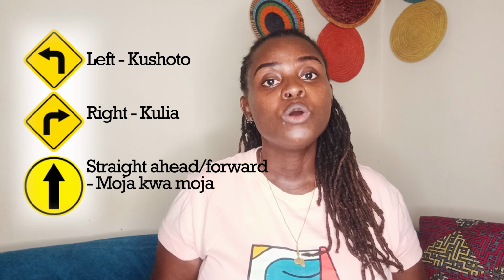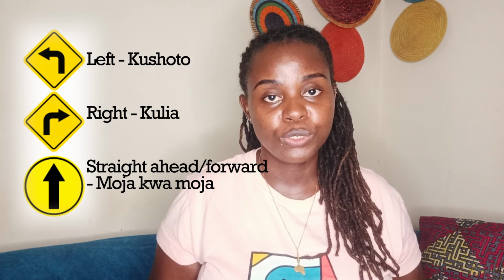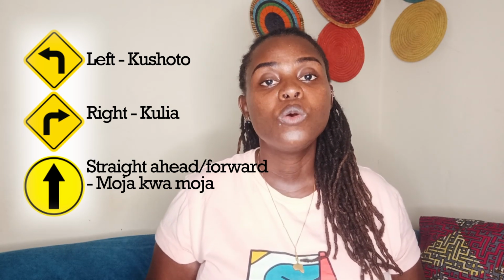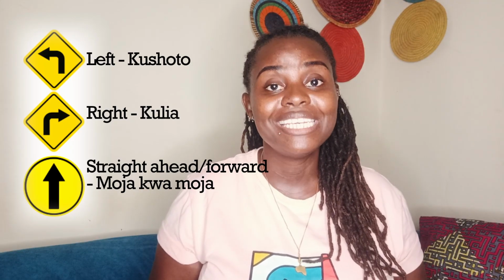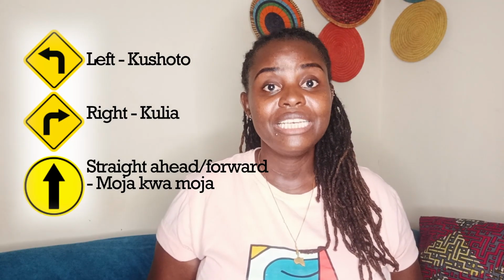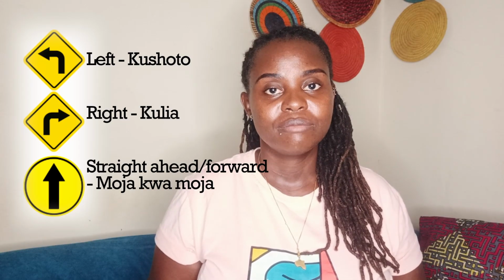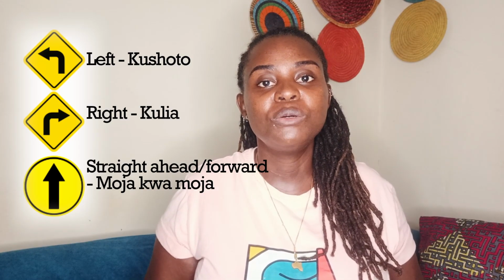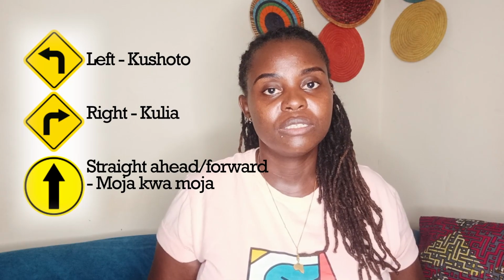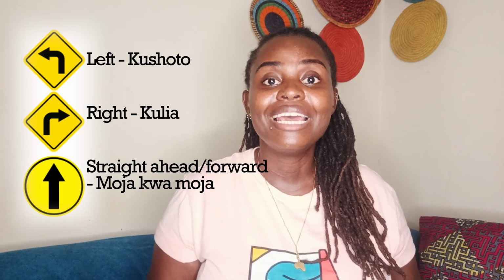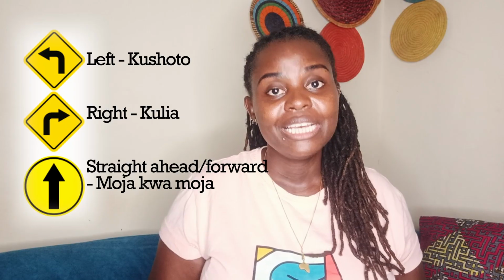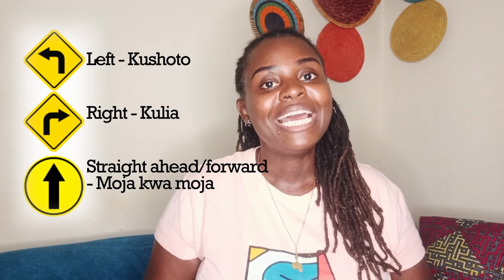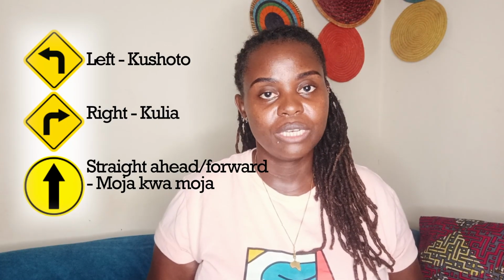The locational verb to be comes in very handy when asking for directions. The left is kushoto, kushoto. The right is kulia, kulia. Straightforward is moja kwa moja. If somebody wants to tell you, go straight forward, you would say, nenda moja kwa moja. Nenda is to go. Nenda moja kwa moja.